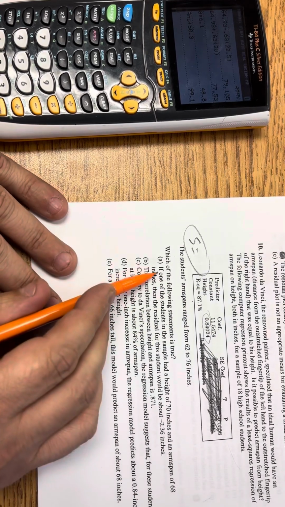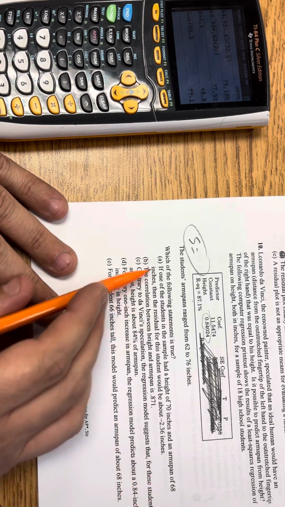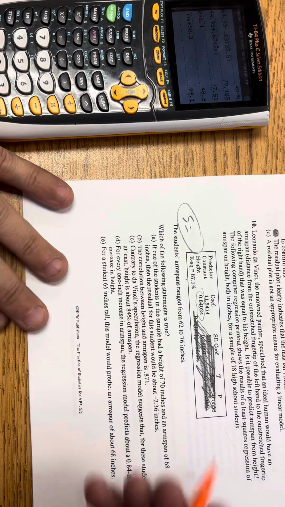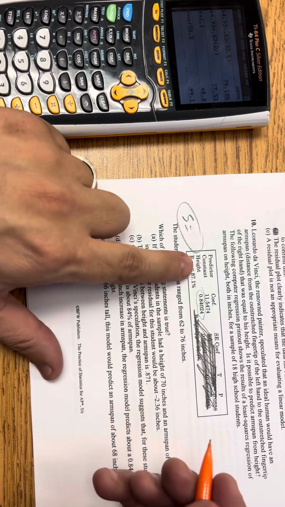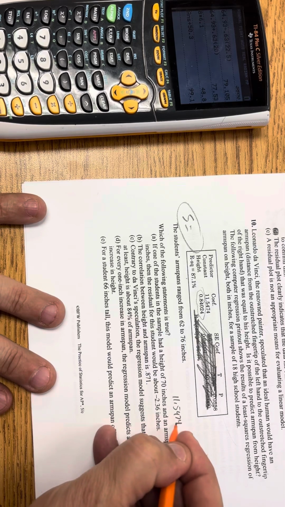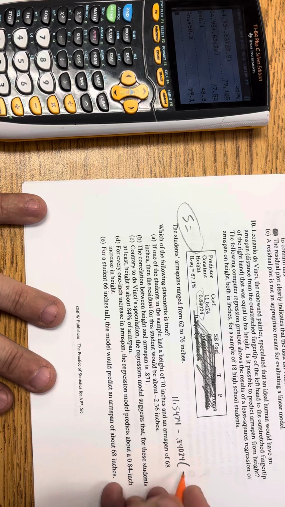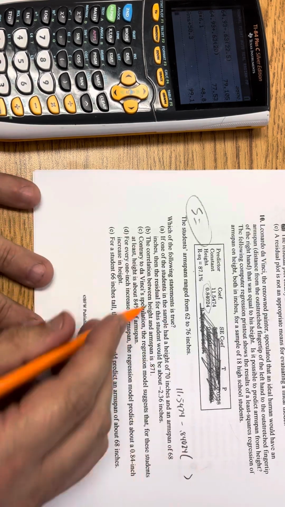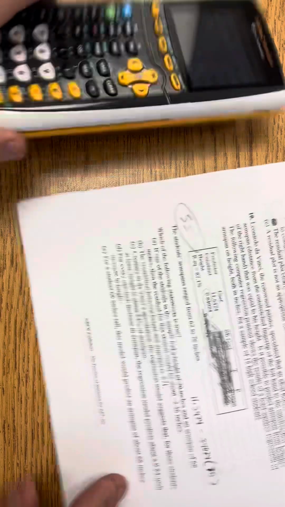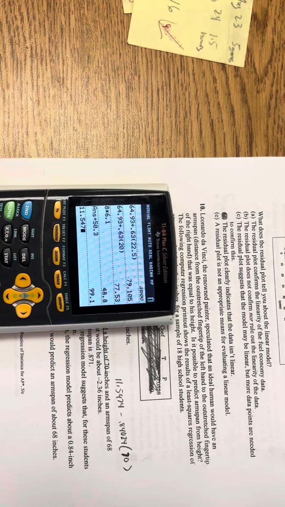All right, which of the following is true? If one of the students in the sample had a height of 70 inches and an arm span of 68 inches, then the residual for this student would be negative 2.36. Let's check that one out. Remember, height is the x. So we got 11.5474, and it's multiple choice, so I don't have to make it perfect. And then times the height. It said height of 70, so they're being nice. Well, kind of. They're making us calculate residual on a multiple choice problem. It's not that nice.